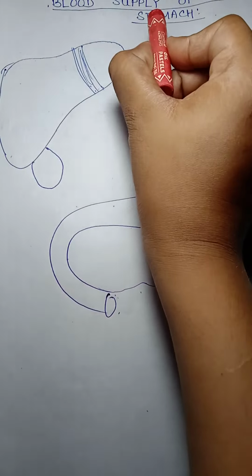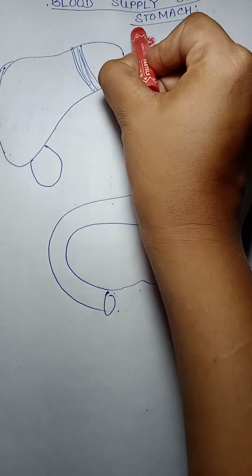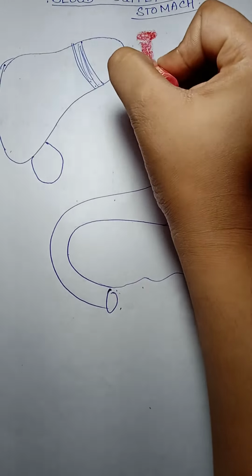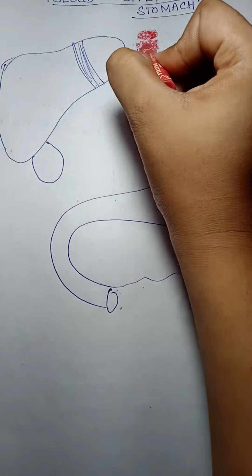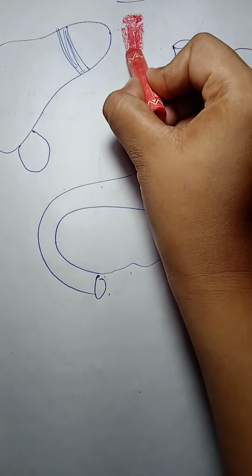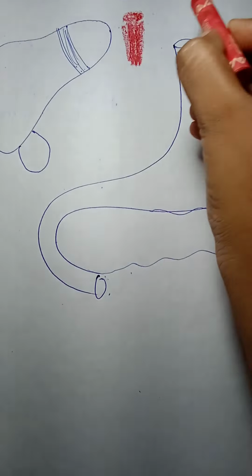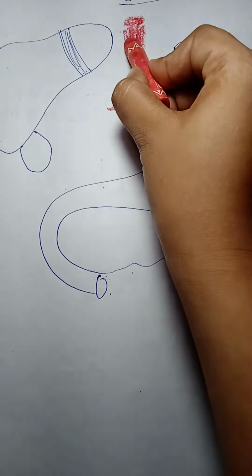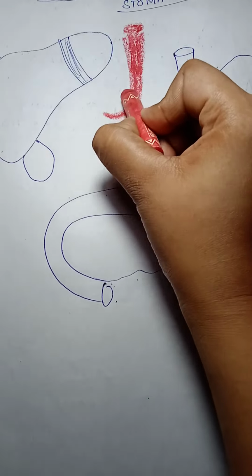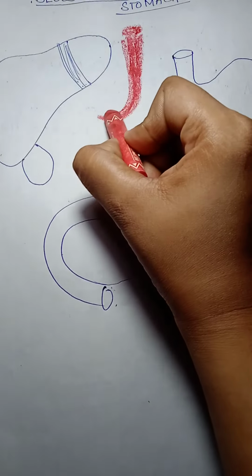It is the branch of abdominal aorta, that is first we will consider here with the celiac trunk. The one that is coming down here is the celiac trunk. The celiac trunk is dividing again. Three things you have to remember. The first, this one, is the common hepatic artery, the first division.